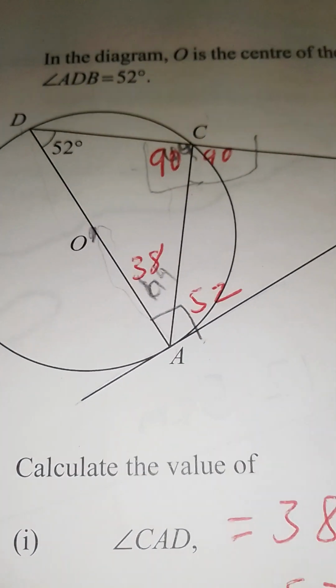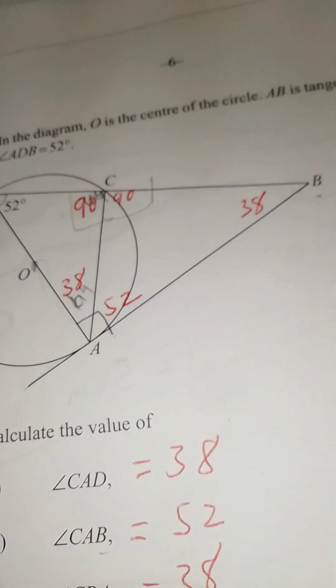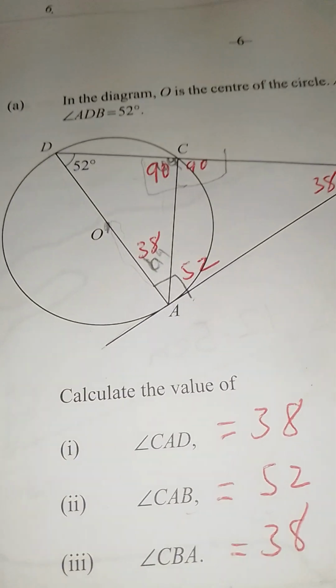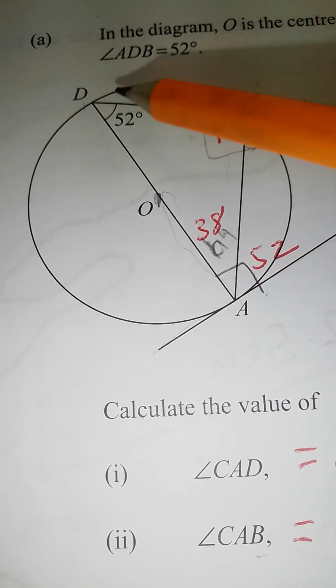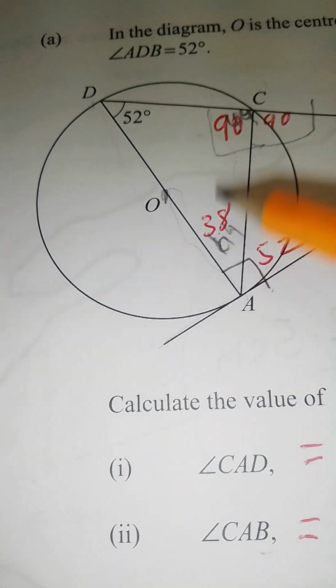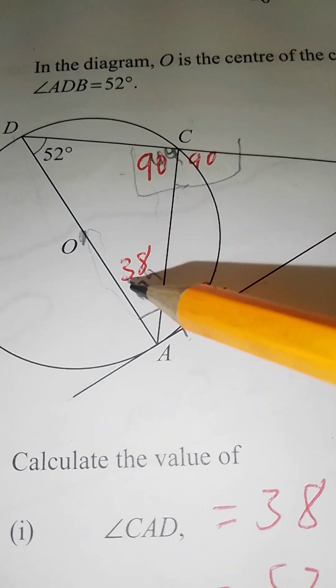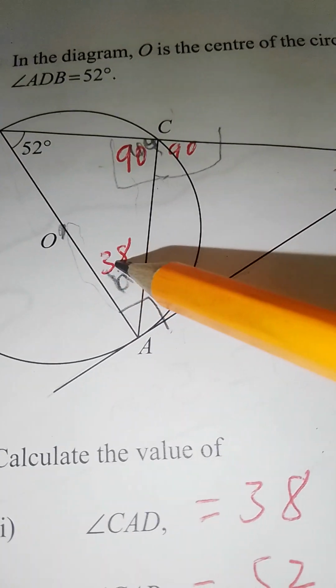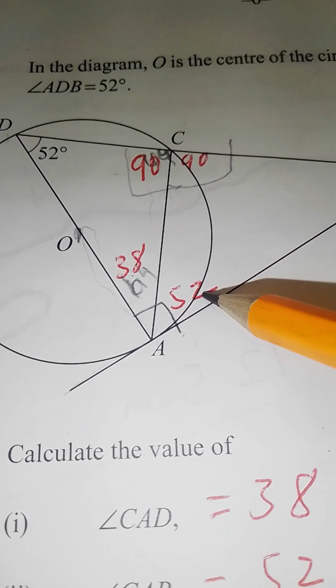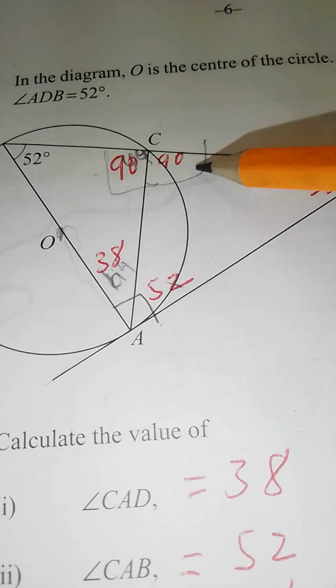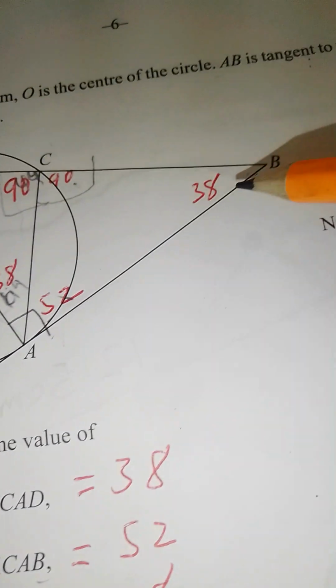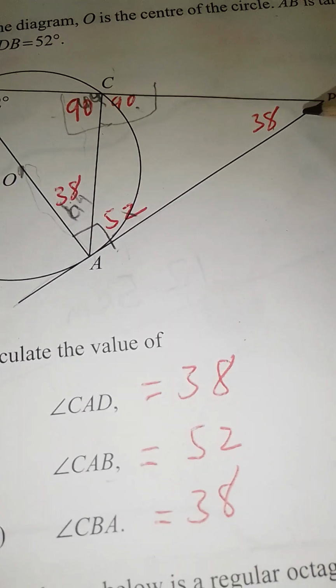That I know. So I know some things already. Now watch here. If this is 90 and this is 52, I can find this is going to be 38. Angles inside of a triangle add up to 180. If this is 38 and this whole angle here is 90, this is going to be equal to 52 degrees. Right? Good. If this is 90 and 52, this must be 38 because angles inside of a triangle add up to 180.